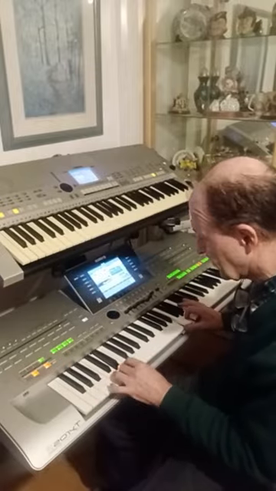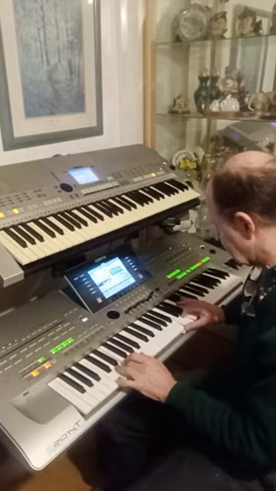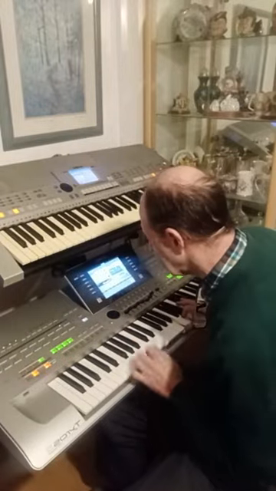And on the keyboard upstairs, there's a thing called portamento, and that's a slidey effect. Now, if we've got one on here.